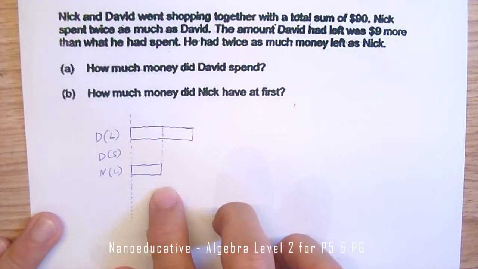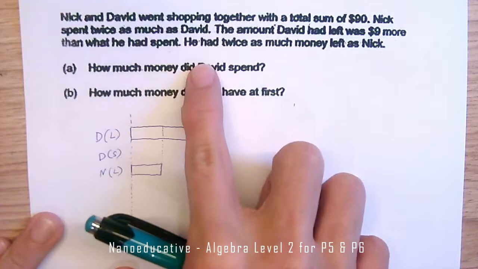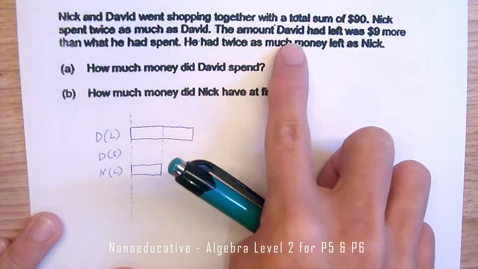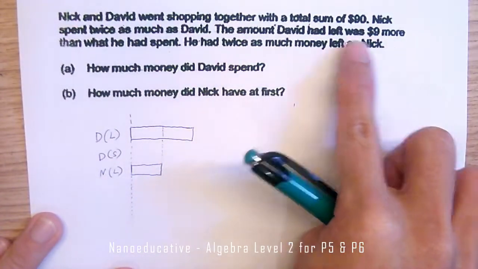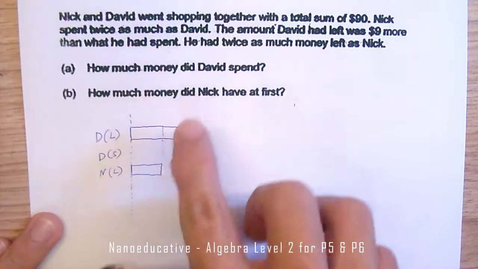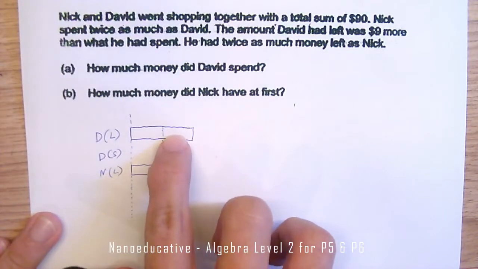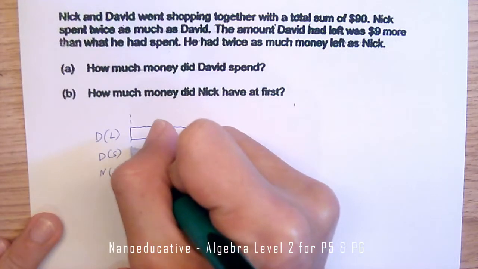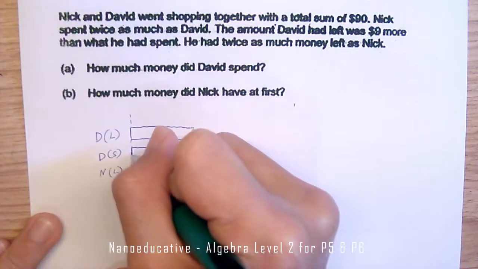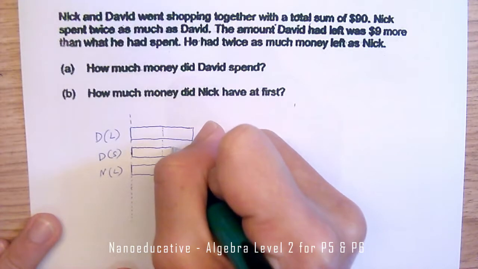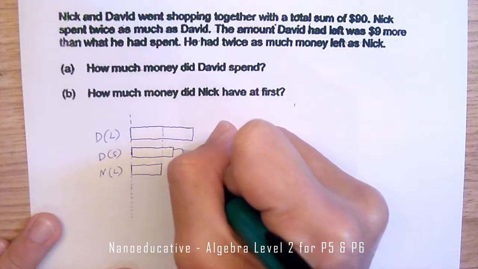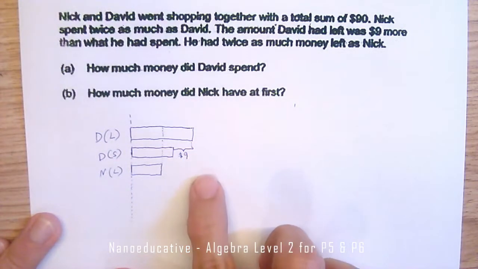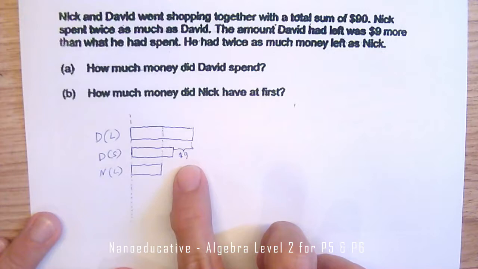Now, we have to talk about how much David spent. So over here, they said that the amount David had left, which is this, was $9 more than what he had spent. So the bar that I'm going to draw for this will be shorter than this bar. Okay, so I have no idea how much it is. I just know that I have to draw a bar that is slightly longer, and I have to put this as $9. Okay, so this one is done.